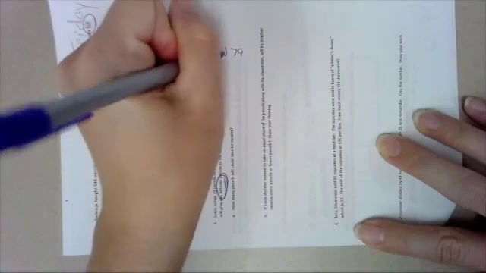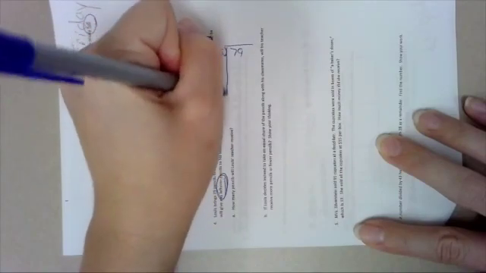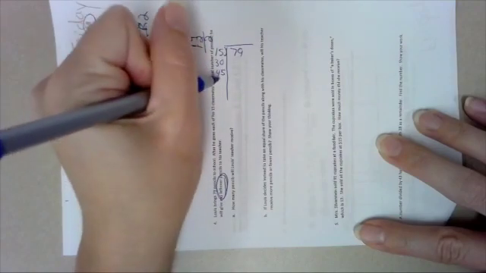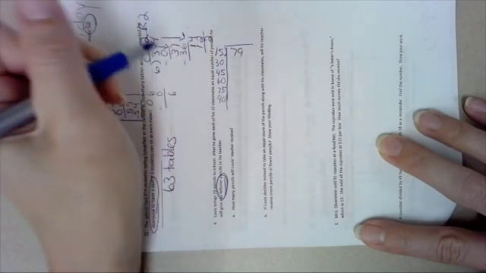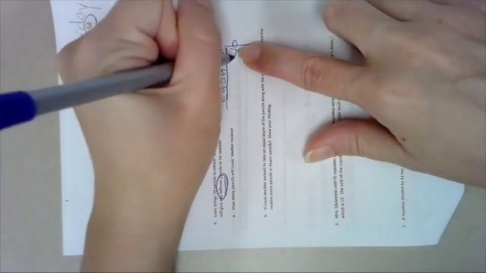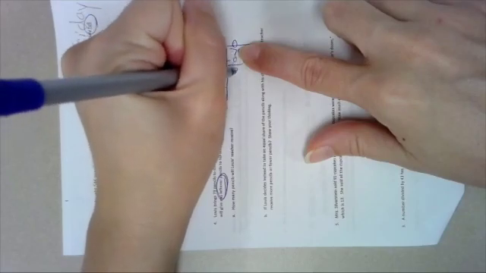I'm going to turn my paper this way so I have room. 79 divided by 15. 15, 30, 45, 60, 75, 90. All right, 15 will not go into 7. 0 times 15 is 0. 7 minus 0 is 7.